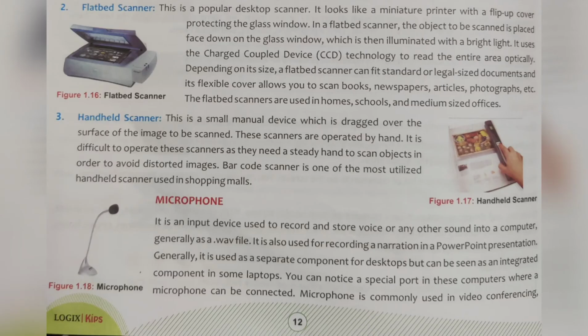Now, second is the flatbed scanner. This is a popular desktop scanner. It looks like a miniature printer, a small printer with a flip up cover protecting the glass window. In a flatbed scanner, the object to be scanned is placed face down on the glass window, which is then illuminated with a bright light. It uses charge coupled device (CCD) technology to read the entire area optically depending on its size.